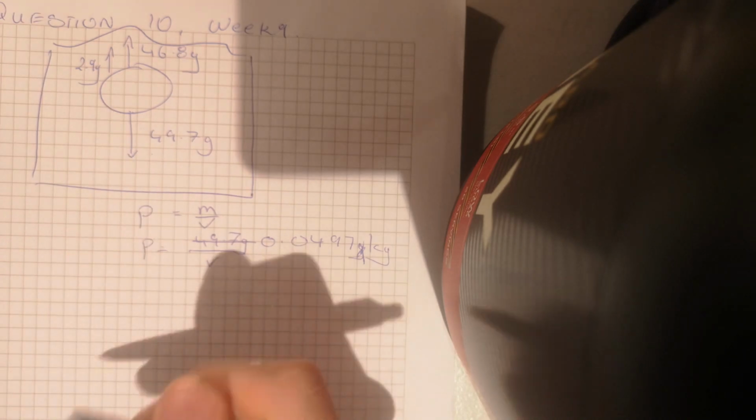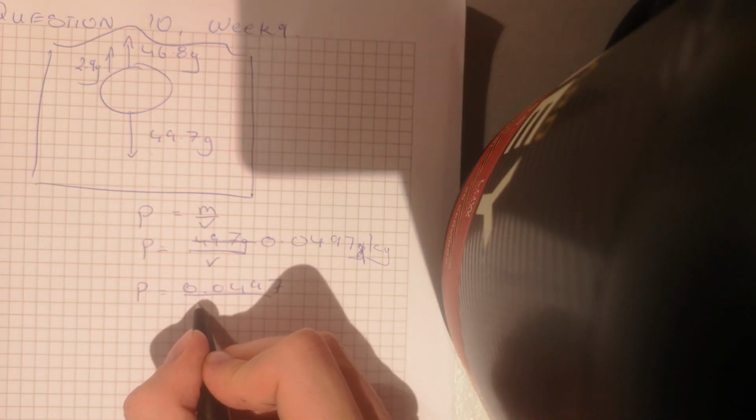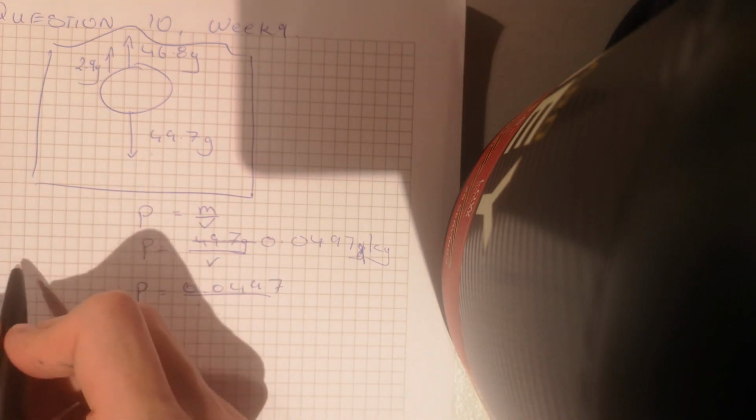Alright, my previous explanation wasn't great, so I'll redo it. There's a buoyant force of 2.9 grams. That means 2.9 grams of whatever liquid has been displaced. We know that water is 1 gram per cubic centimeter. Therefore, 2.9 centimeters cubed of water have been displaced.